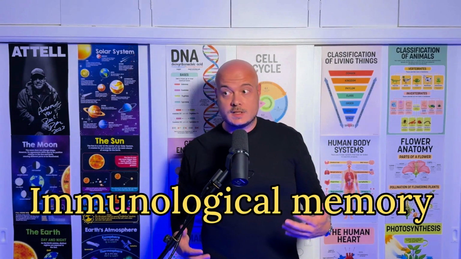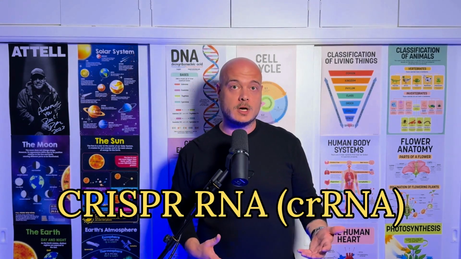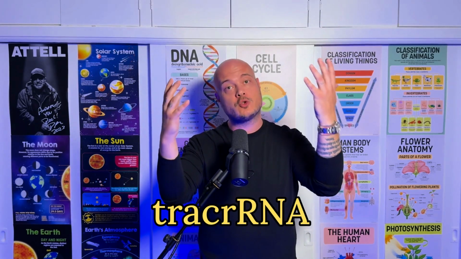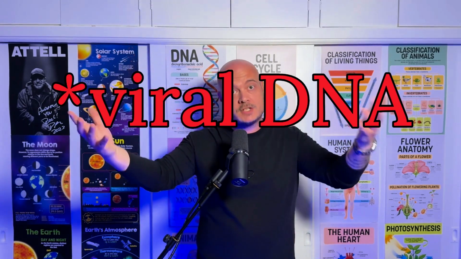So the immune system essentially remembers what this viral DNA looks like. It's like the CRISPR region is full of mugshots of bad guys. Eventually, those spacers, the mugshots, will get transcribed into a specific type of RNA known as CRISPR RNA. This is kind of like having a photocopy of the mugshot. Now, the CRISPR RNA combines with another type of RNA called tracer RNA. And when they combine, they make something known as the guide complex. This guide complex associates with Cas9 and helps guide the Cas9 protein towards the viral DNA that matches the mugshot.